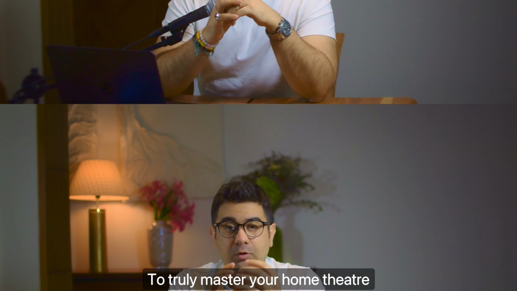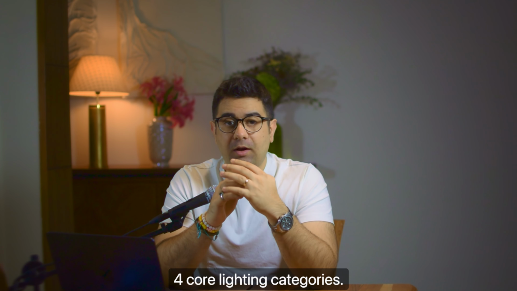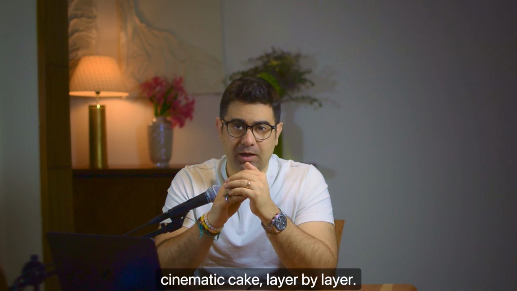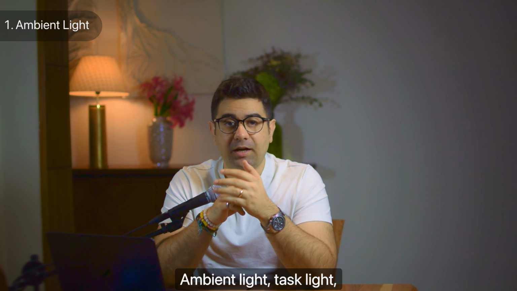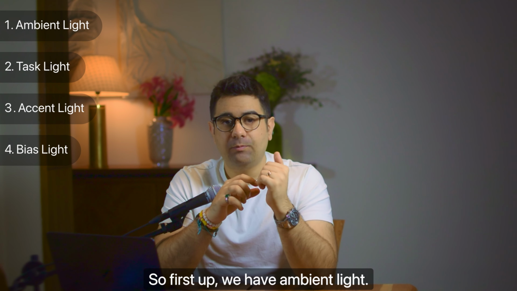And here we go. To truly master your home theater experience, you need to understand the four core lighting categories. Think of it like building a perfect cinematic cake, layer by layer. So these are the four core lighting categories: ambient light, task light, accent light, and bias light. So first up, we have ambient light.